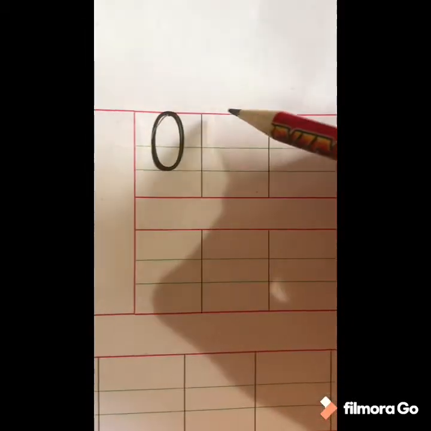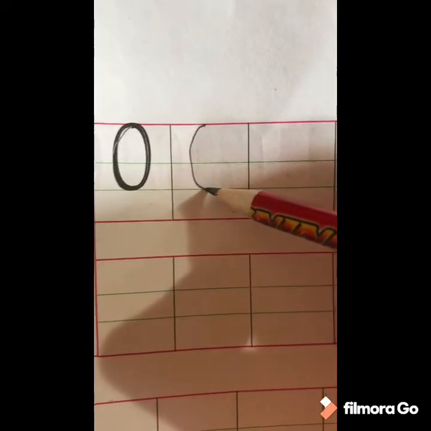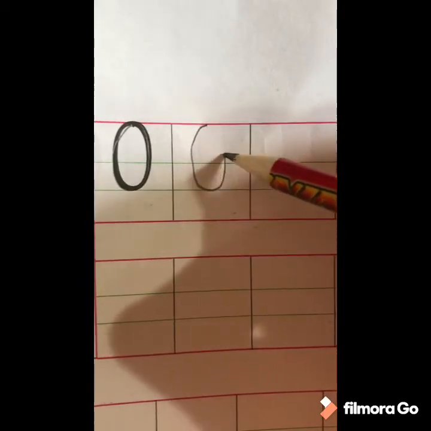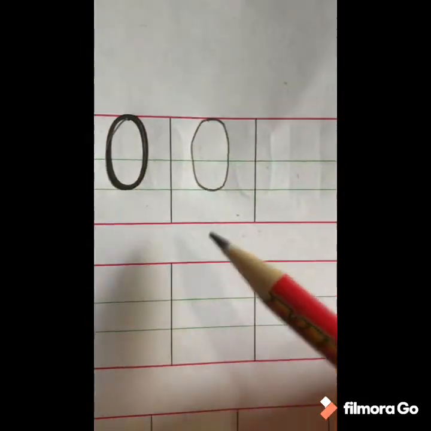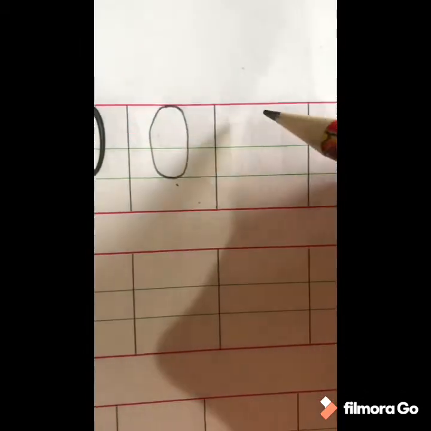Now let's practice on our own. Start with your pencil on the red line and go around, touch the green line, but don't cross it, and go all the way up. Stop where you started. You never even need to pick up your pencil from the paper. That is capital O or uppercase O. Let's do it two more times.